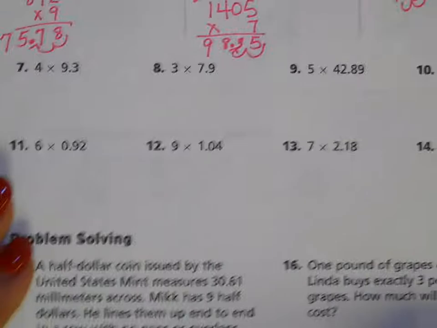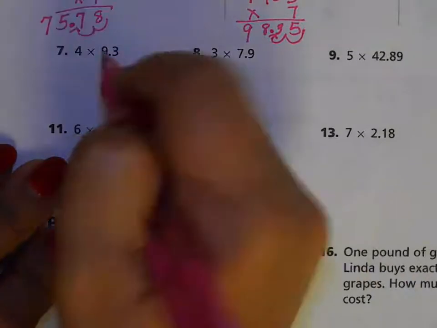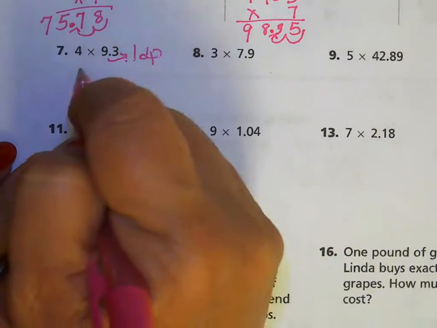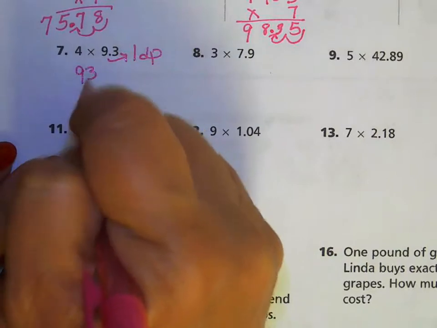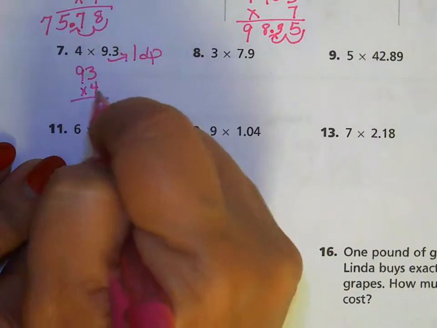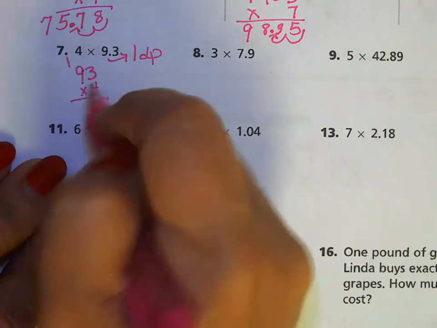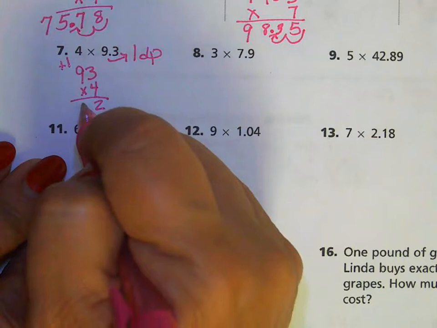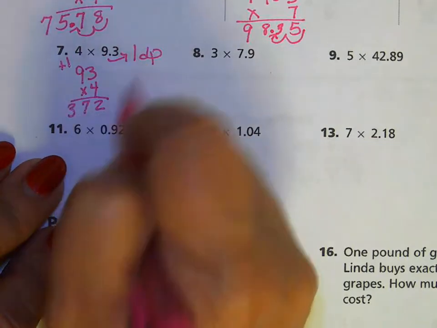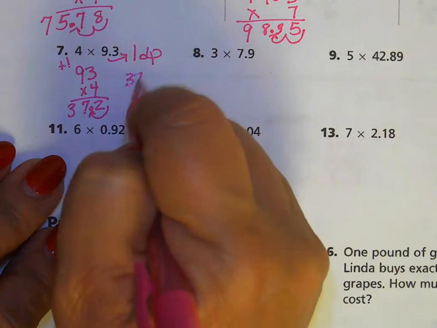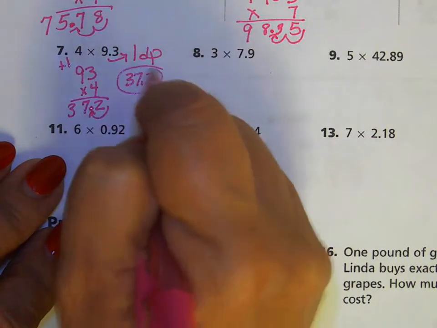Number 7. I'm moving this out once, 1 decimal place. So I'm going to think of it as being 93 times 4. 4 times 3 equals 12. 4 times 9 equals 36, plus 1 equals 37. Remember, I have to move it back in 1 spot. So then it's going to be 37 and 2 tenths.